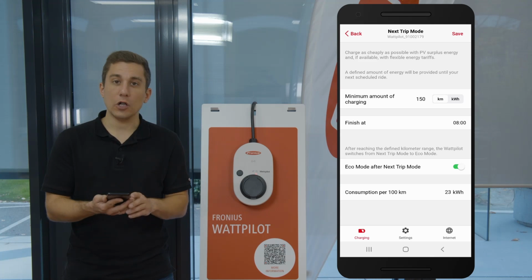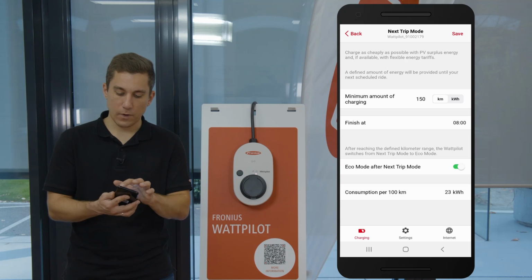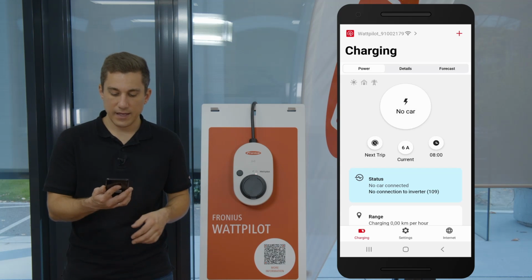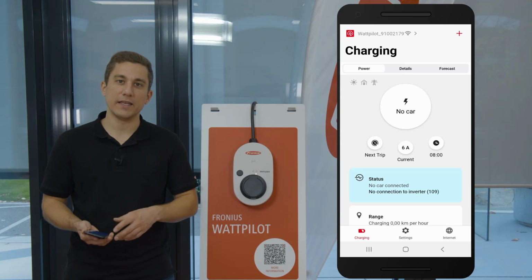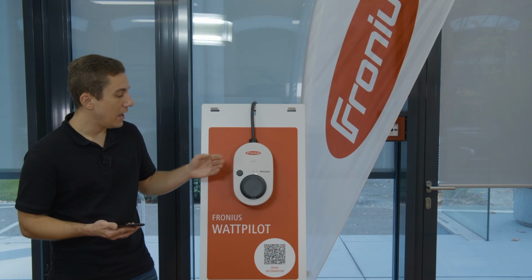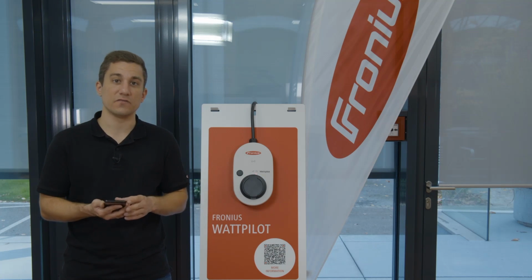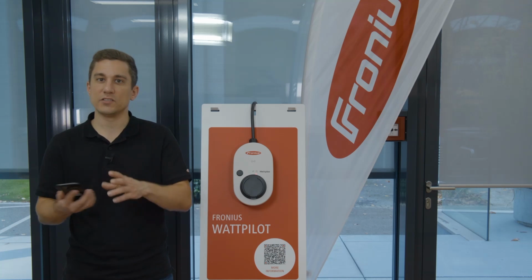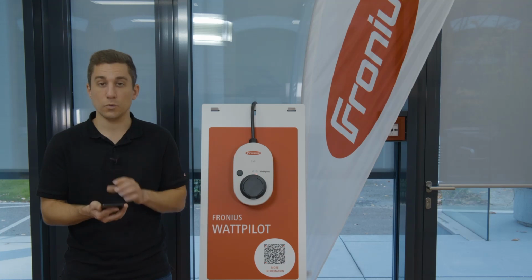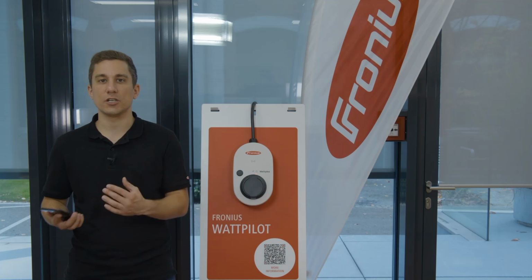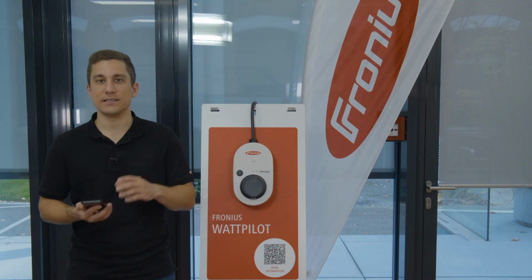When you have done all the settings correctly, you can click on Save at the upper right side, and after that, the next trip mode is saved to your device. Now the Wattpilot is waiting to get PV surplus energy from the roof. Or if there is no PV surplus energy, it will make sure that these 150 kilometers are being charged until 8 AM the next day.